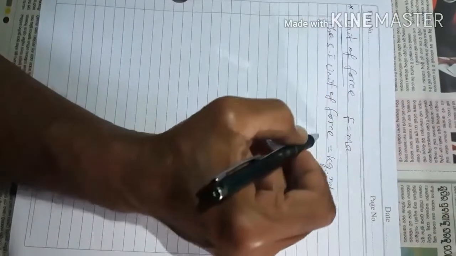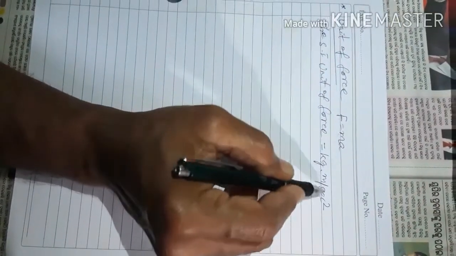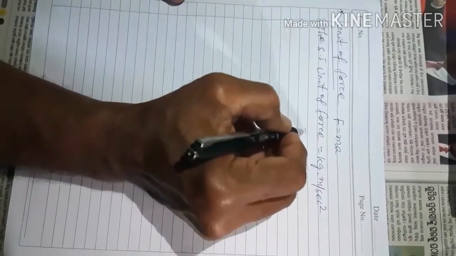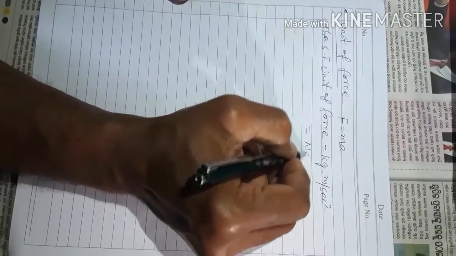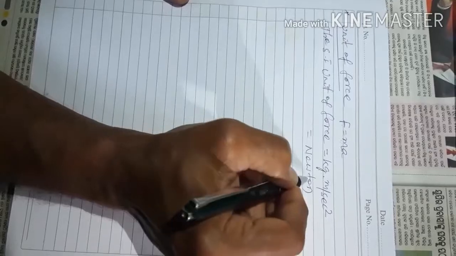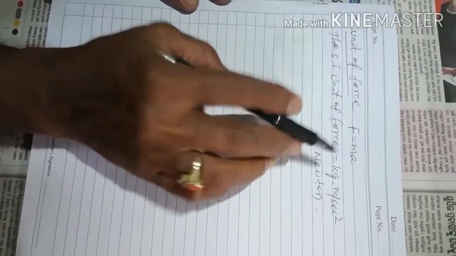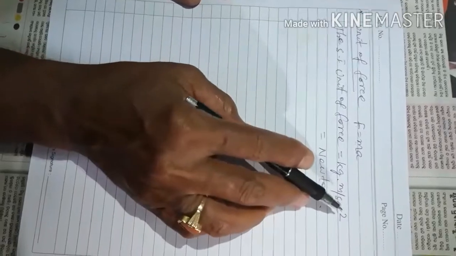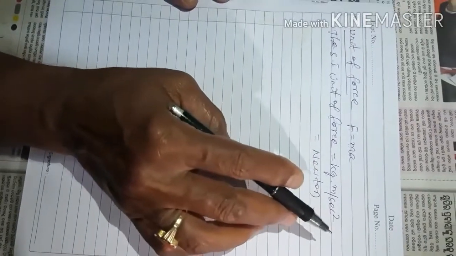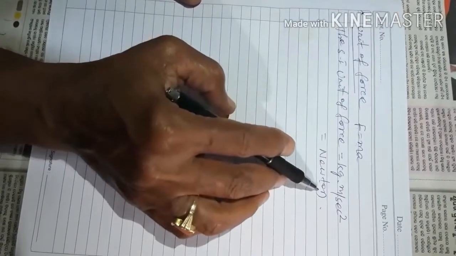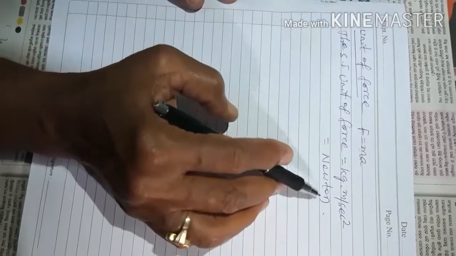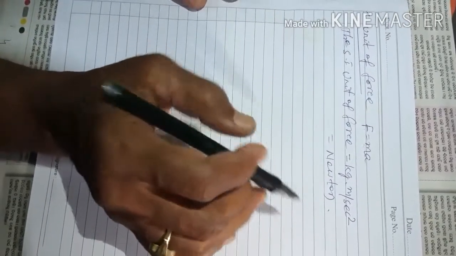So the SI unit of force is kg meter per second square. That is called Newton. So the SI unit of force is kg meter per second square, or Newton.